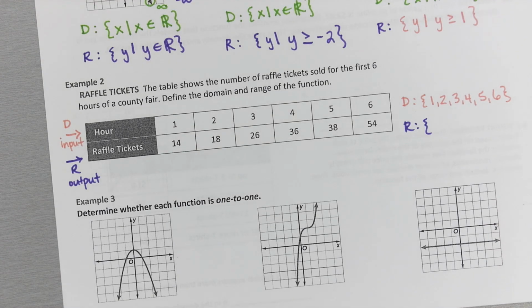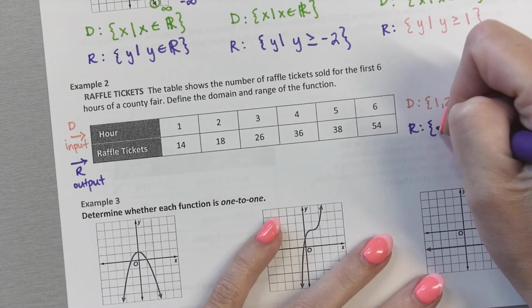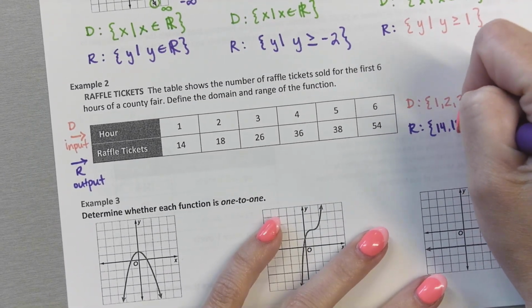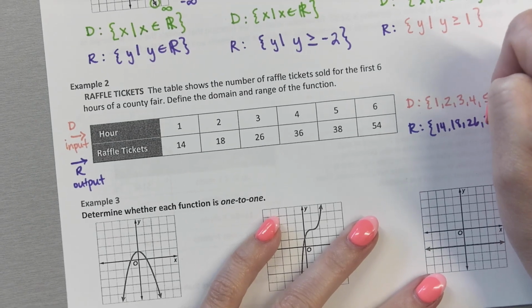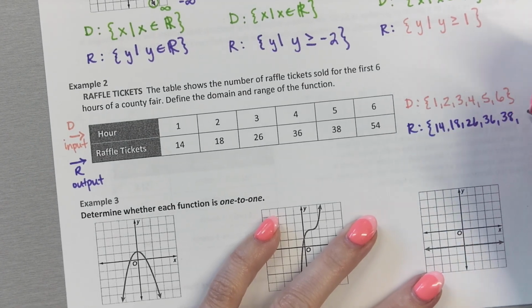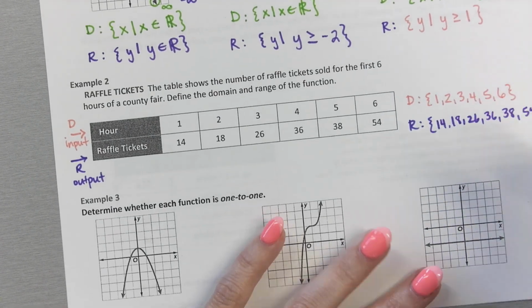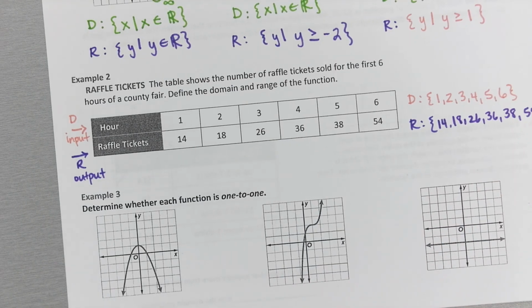Okay, so you just have to make your fancy brackets and then list those in numerical order. So you have the 1, 2, 3, 4, 5, 6. Here you have 14, 18, 26, 36, 38, 54. Now, sometimes you might have numbers that repeat. You don't have to write them twice. If they occur more than once, you just have to write it once.